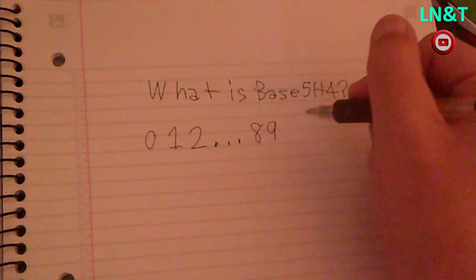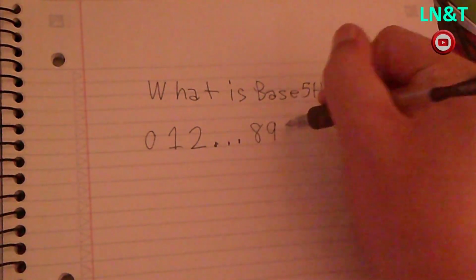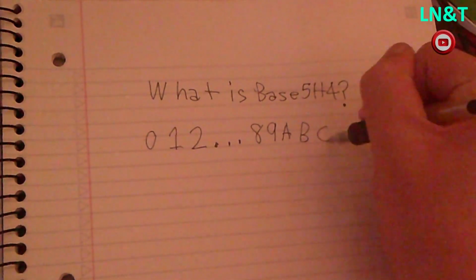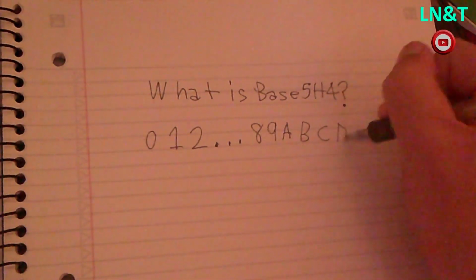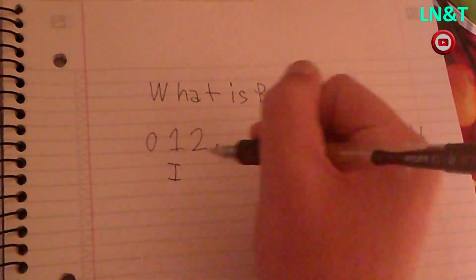And then it uses 10 more symbols: A, B, C, D, E, F, G, H, I, and J. Now, that's all base 20.